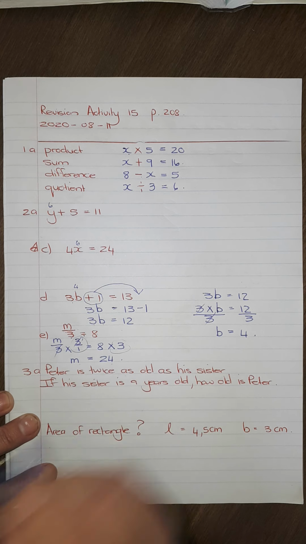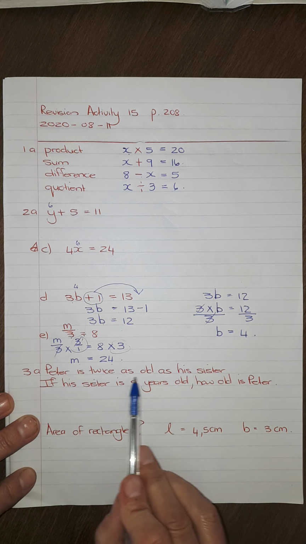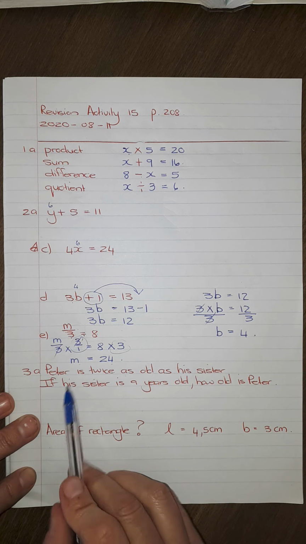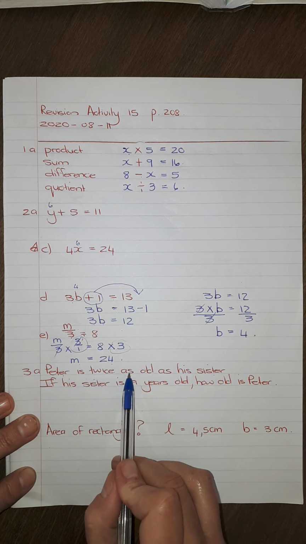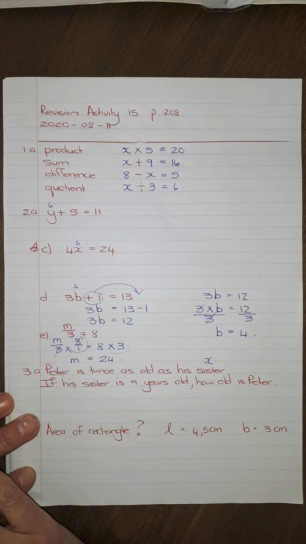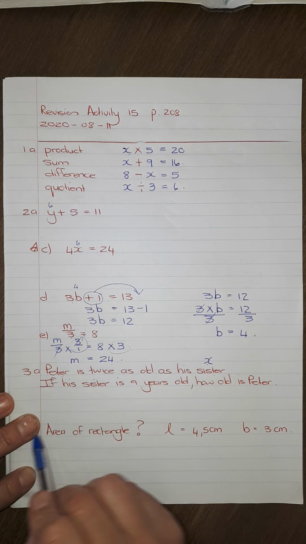Okay, over here, number 3, we have Peter is twice as old as his sister. So you've got to think about this. Who's the one that's older? Is Peter older or his sister? Peter is twice as old. That makes Peter older. So if the sister is x years old, twice as old will be 2 times x.